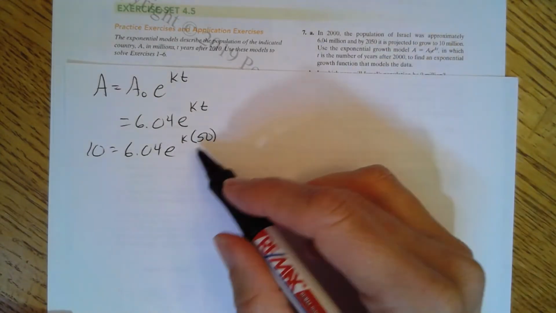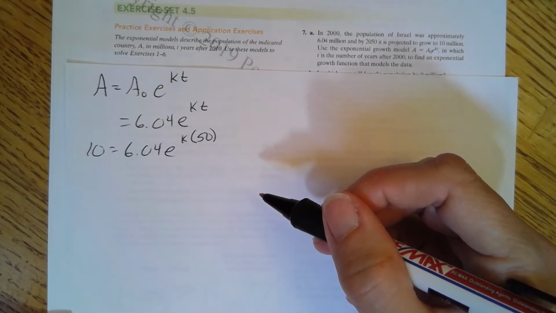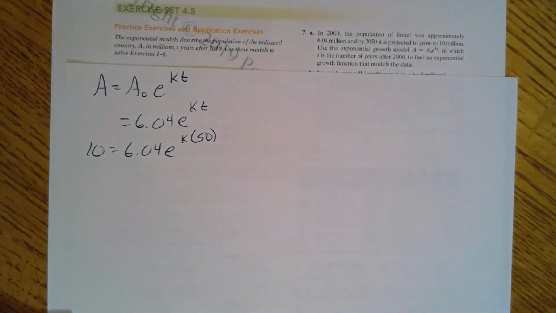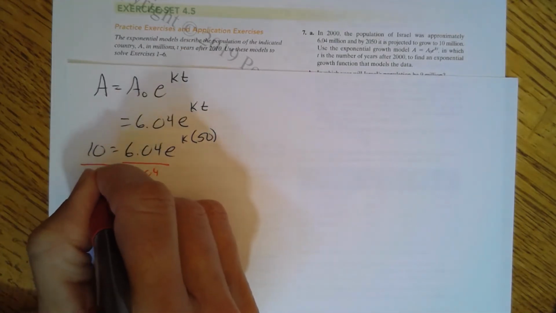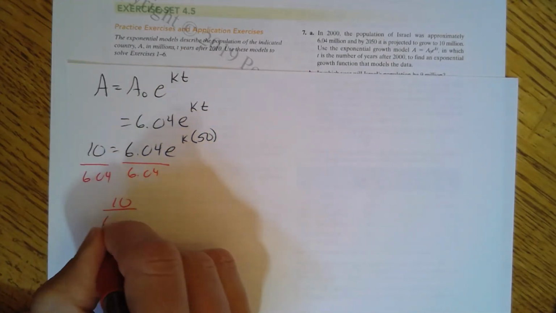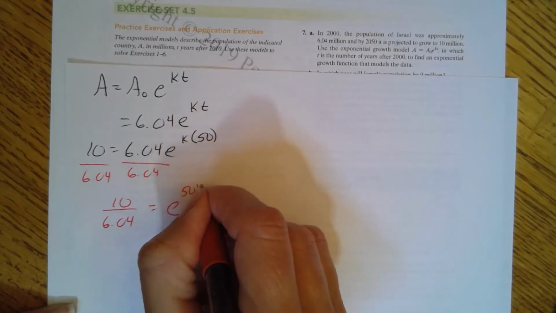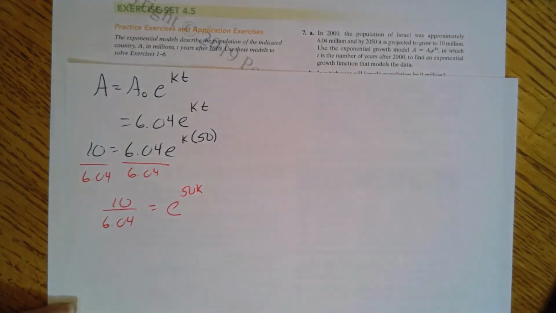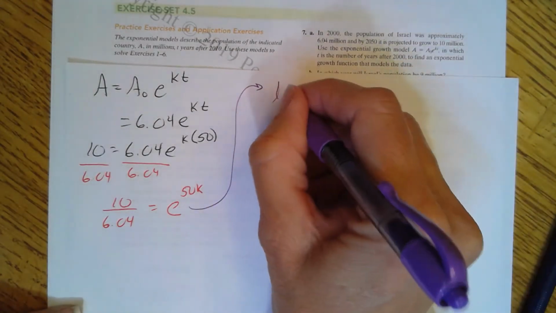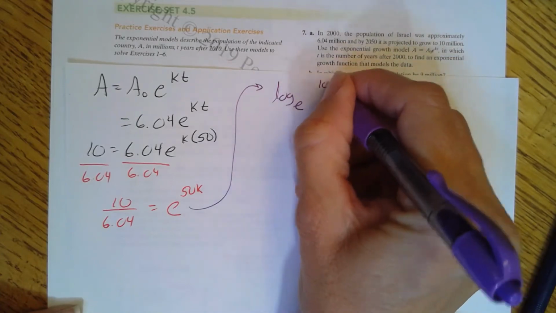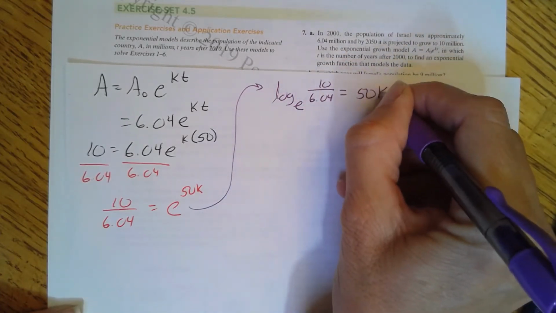Now why do I want to do this? Because I was not given the rate, so I need to find k to find my growth rate. That's the first step in this problem. We're going to divide by 6.04. Again, don't touch your calculators because you need to not round until the very end, and 50 times k is 50k. So we're going to do the circle. Hopefully you're really good at it by now. Log base e of 10 over 6.04 equals 50k.